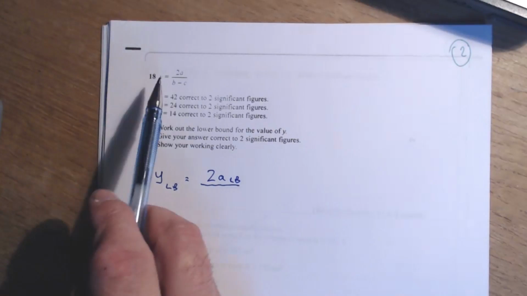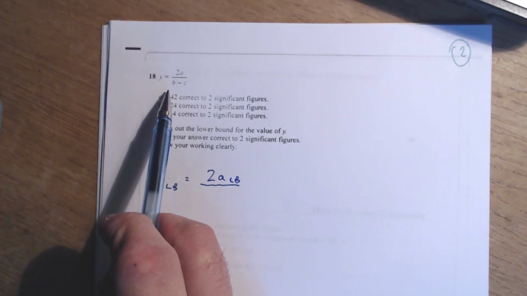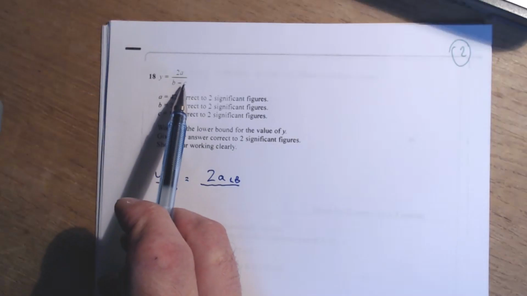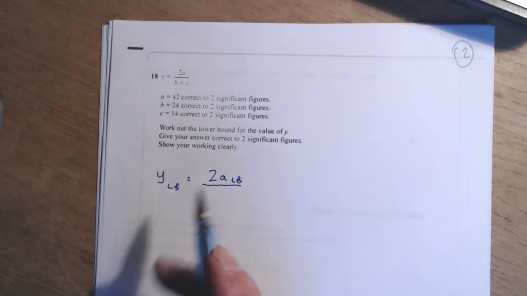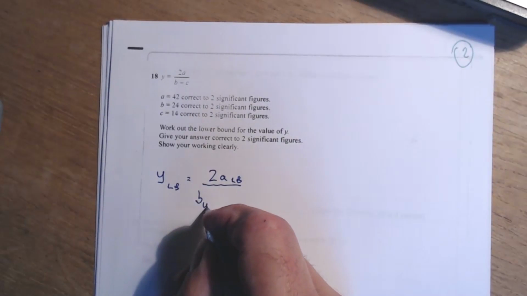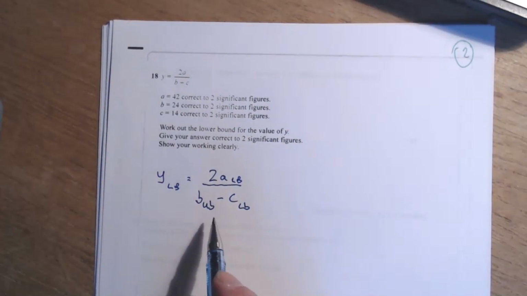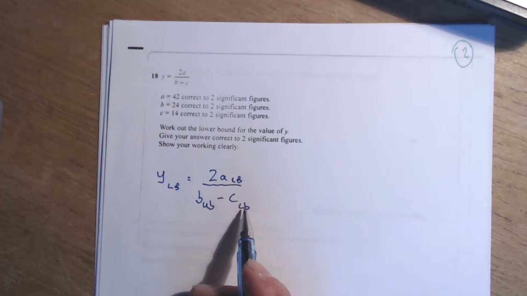Now, to make a fraction as small as possible overall, you want the numerator to be as small as possible and the denominator to be as big as possible. So how do we make this denominator as big as possible? Well, we're going to need to have the upper bound of b and then take away the lower bound of c. That's how we maximize the number on the bottom, by taking the bigger number and taking away the smallest number.